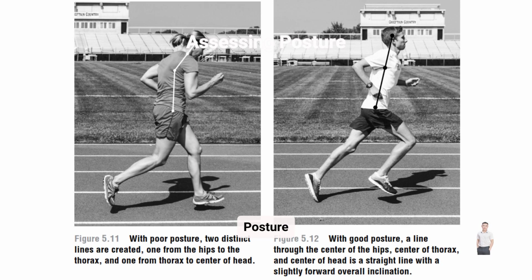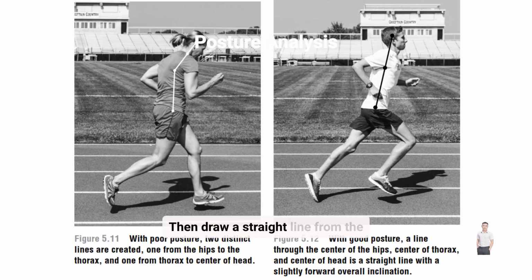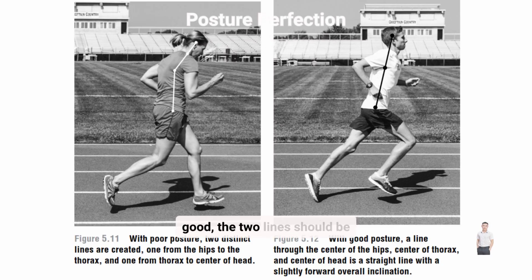Assessing posture. To assess posture, select a moment from the video when the athlete is in mid-stance and use the app to position 3 points on the runner's body: center of the hip, center of the thorax, and middle of the head. Then draw a straight line from the hip to the center of the thorax and another straight line from the thorax to the middle of the head. When posture is good, the 2 lines should be continuous. That is, the thorax point should appear on the straight line drawn from the hip to the head.